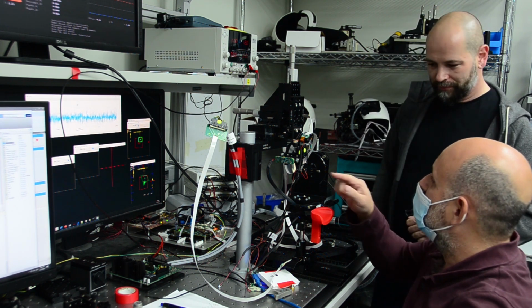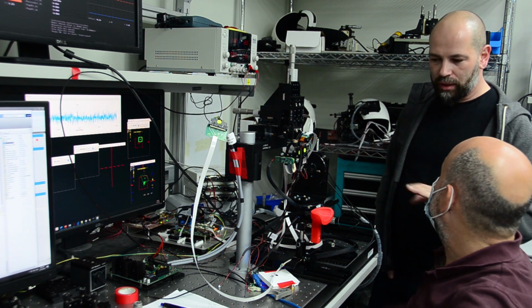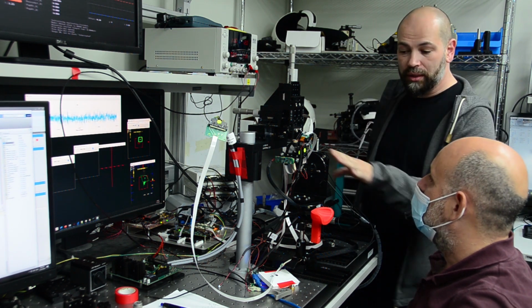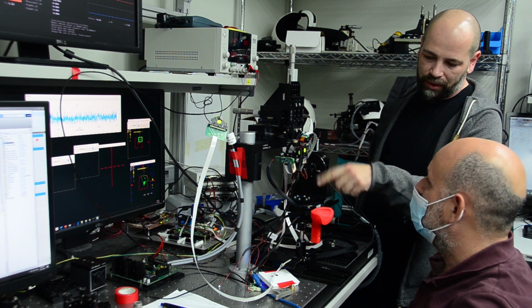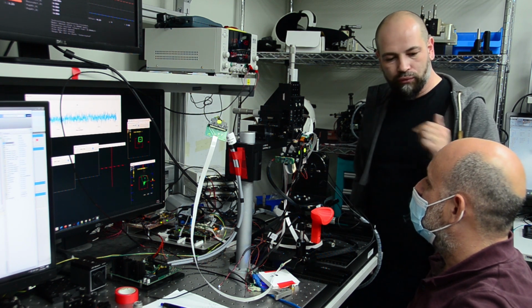So here we have the IR laser going to my eye. Here the same principle applies, only this system is based on the architecture that we already use for the projection.